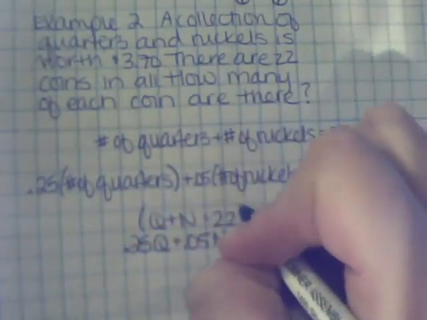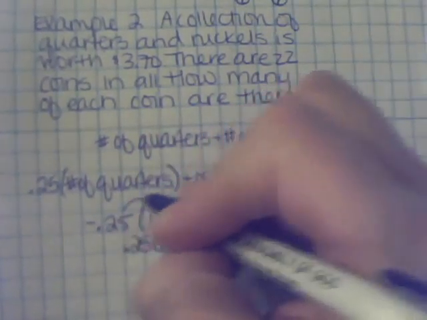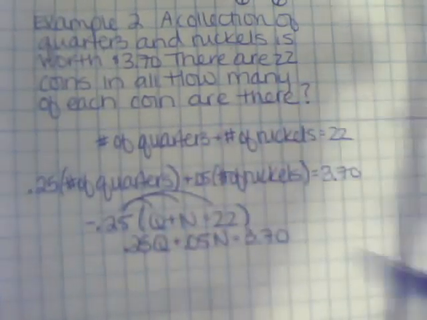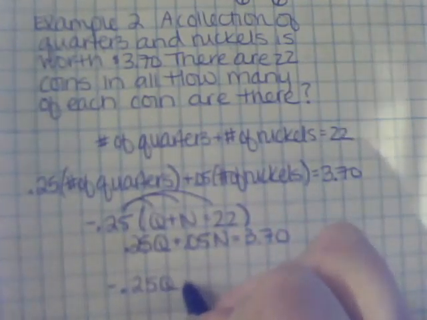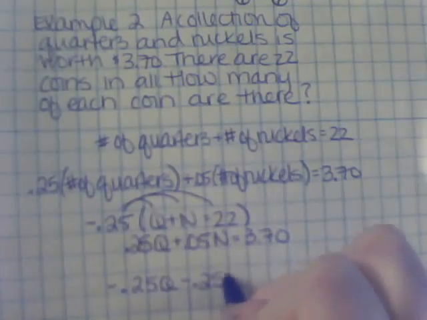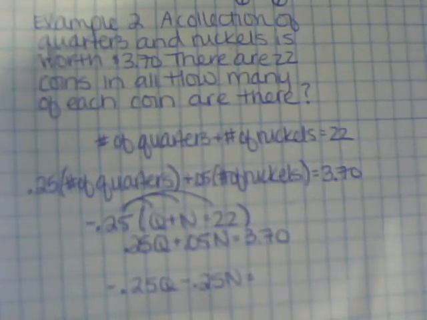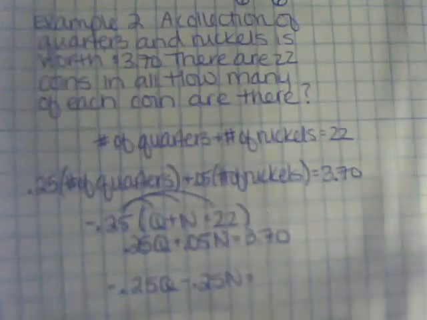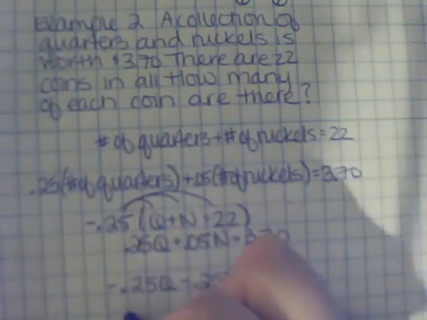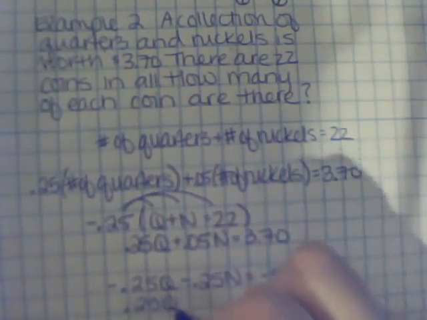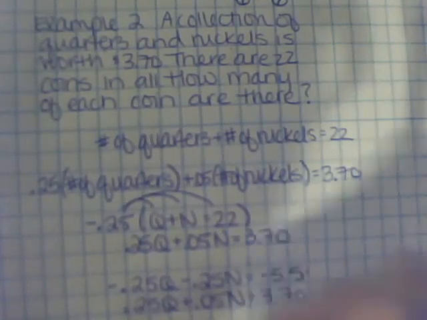So I'm going to multiply my first equation by negative 0.25. I multiply everything in that equation by negative 0.25. And my result is going to be negative 0.25Q minus 0.25N equals 22 times negative 0.25. 22 times negative 0.25 is negative 5.5. Then I'm going to write my second equation down below it so that I can combine them and add them together and make the Q's cancel.